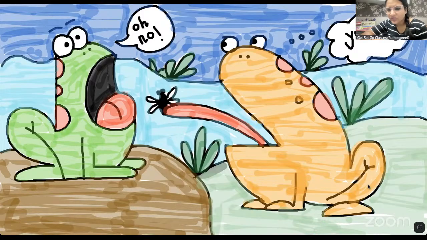I finished my tracing right now. I'm coloring the toad and the hungry frog. Very good. The hungry toad and the hungry frog. Wonderful. Very nice. Okay, so Zahra, this is not Zahra. This is what's her name? You wrote it above. Khadija.